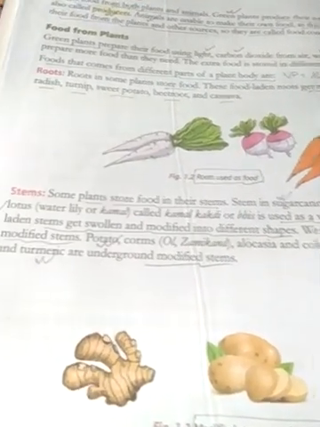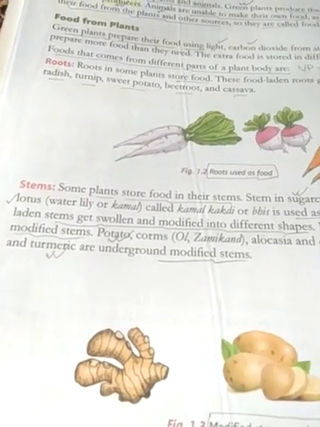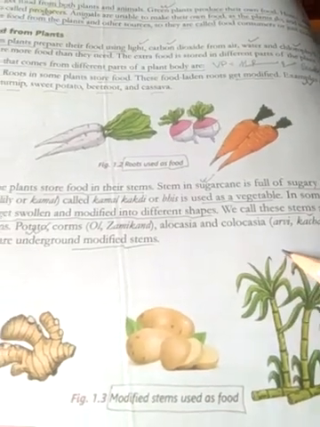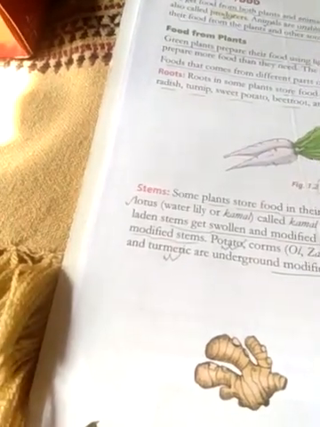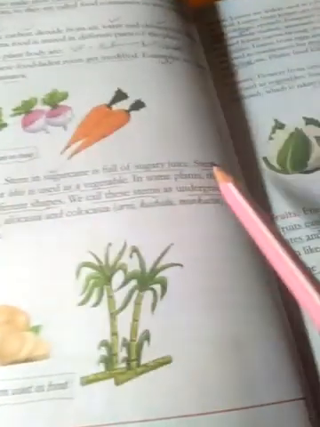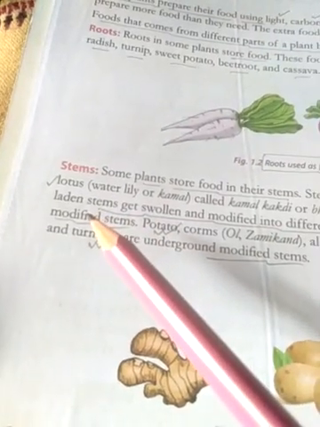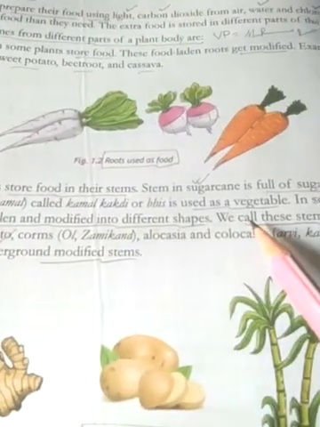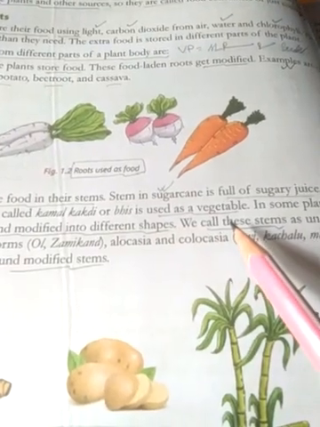Therefore, stem is treated as a good source of food. Another example is the stem of lotus, and it is used as a vegetable.